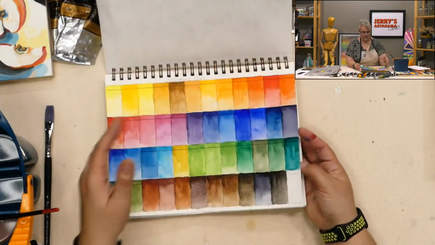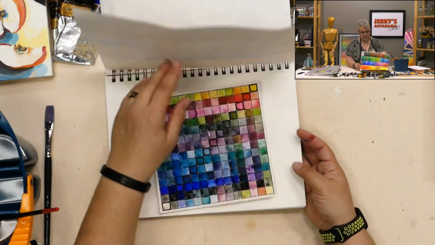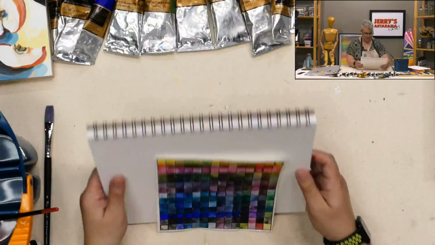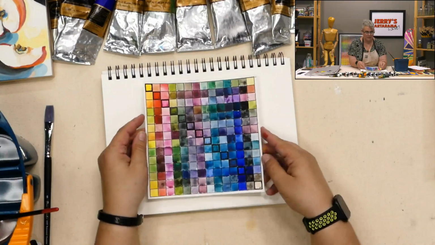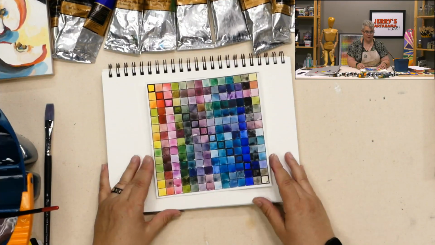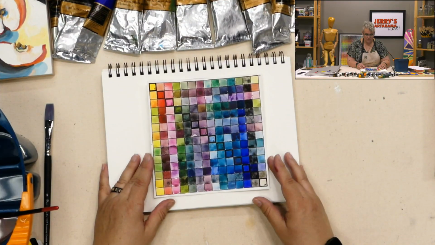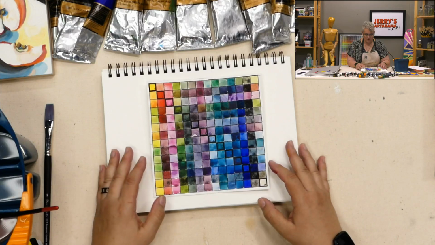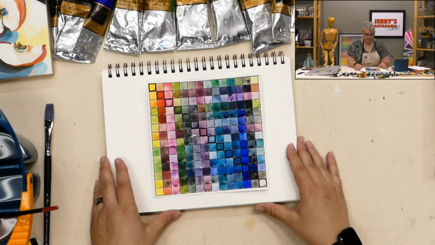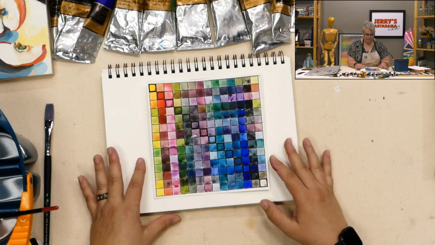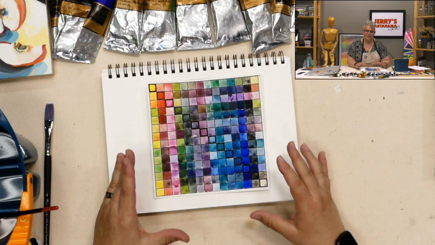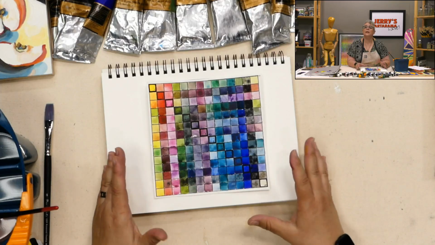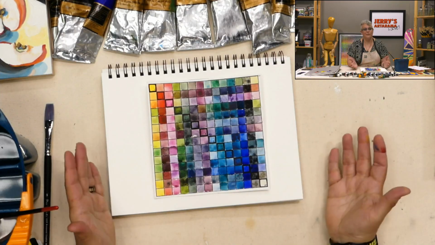Now, which one was this? Was this done with the Mayberry? Which set was this done with? That is not a set. Okay. It's the three primaries from M. Graham, and then a bunch of Daniel Smith, and then like one or two other ones. They're on the back. Okay. So straight off the bat, now you know that without meeting Amanda ever personally, she's a watercolor hoarder.